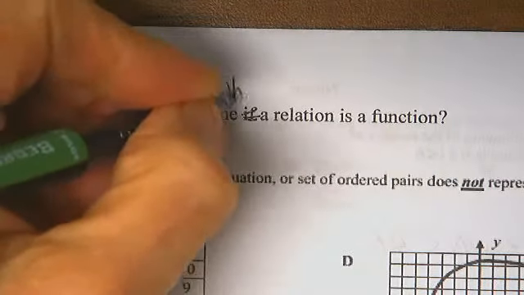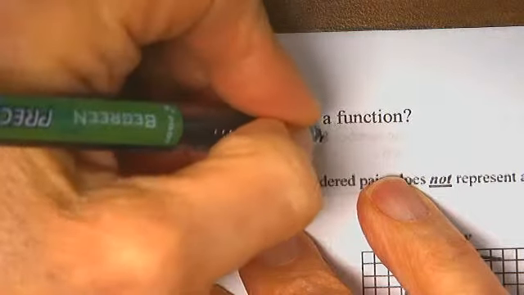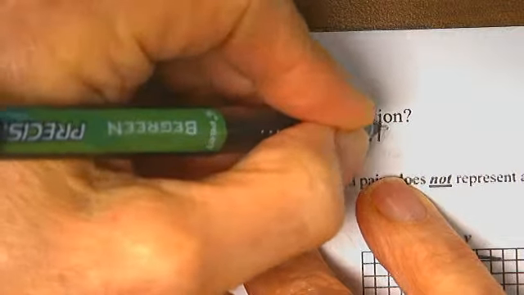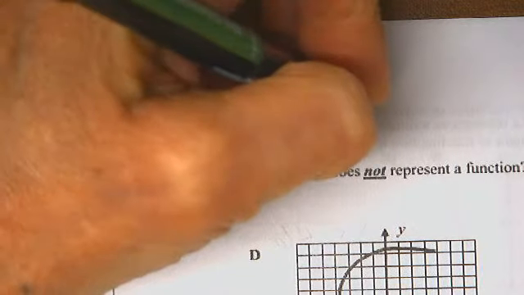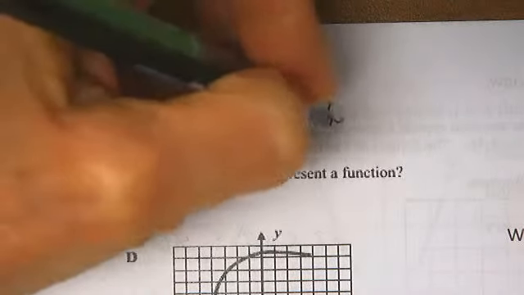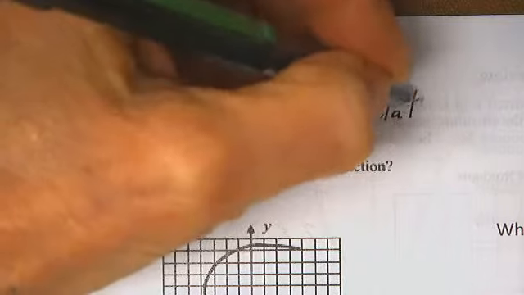A relation is a function if no x value repeats and the relation passes the vertical line test.